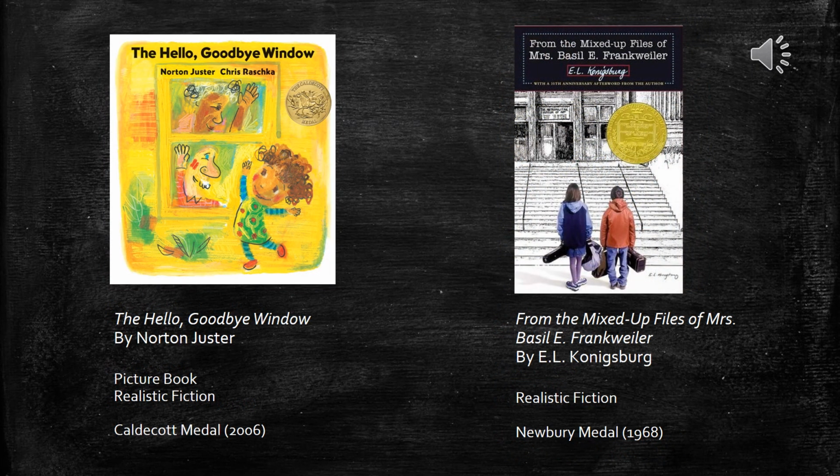The Hello Goodbye Window is a story about a little girl who goes to visit her grandparents' house and about the window in their kitchen. This is a great book for young readers and a good way to talk to them about families. From the Mixed Up Files of Mrs. Basil E. Frankenwheeler is a chapter book about two children who run away from home and live in the Metropolitan Museum of Art. It's a little bit of a mystery as well. All 8 of the books I read this week were phenomenal, and I would recommend each one of them.